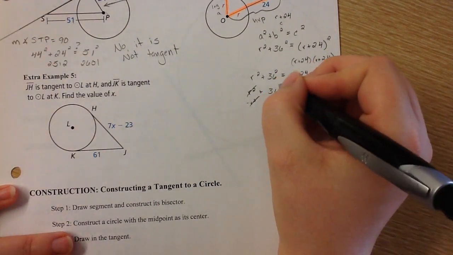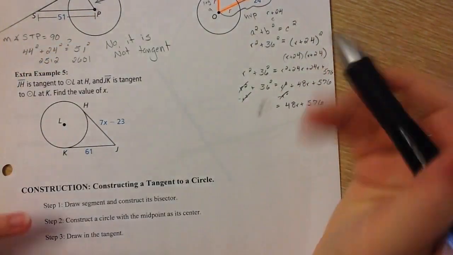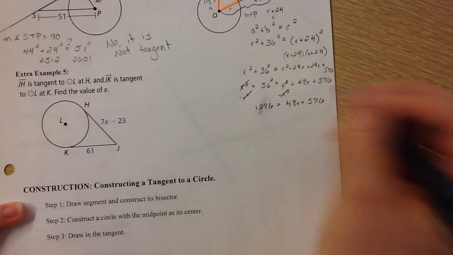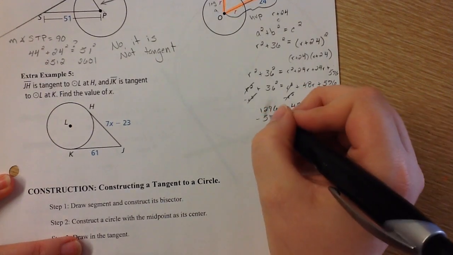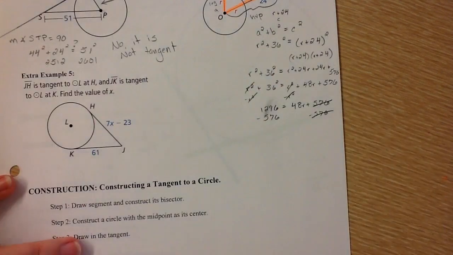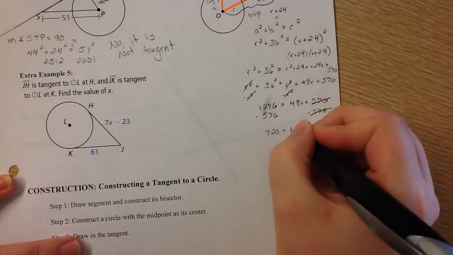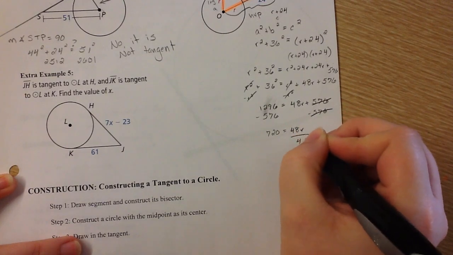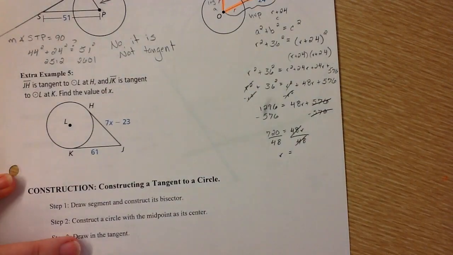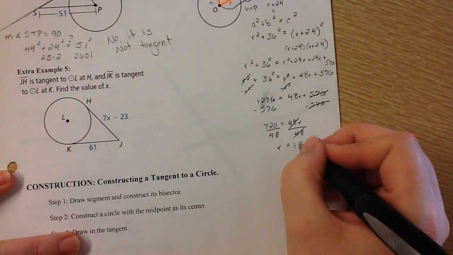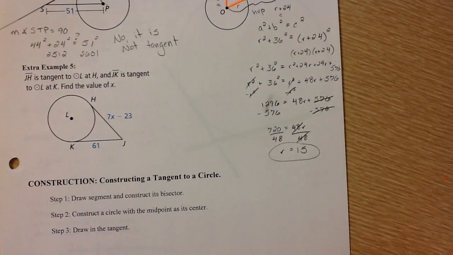Oh, I forgot to square the 36. Oh, 36 squared. Oopsies. It should be 1296. I'm like, wait, I'm going to get a negative. 1296. Now I'm going to subtract the 576 from both sides. We get 720 equals 48r. Divide both sides by 48. 720 divided by 48 gives me 15. So the radius of this ends up being 15.